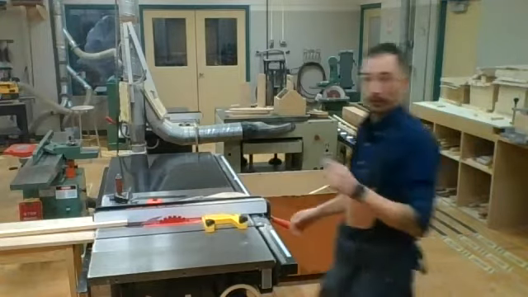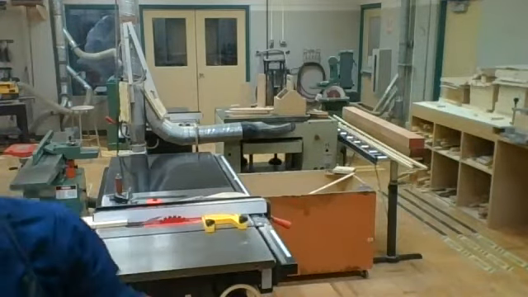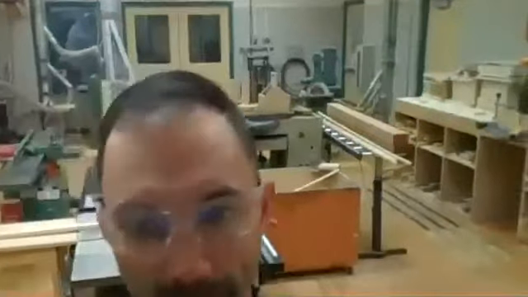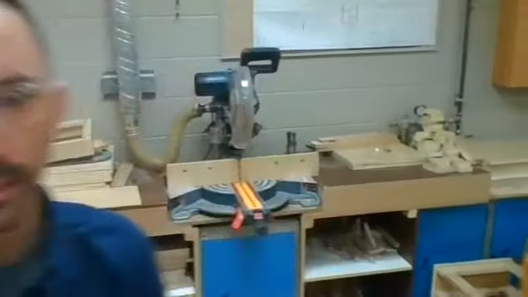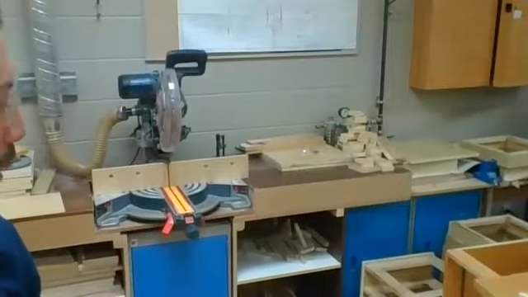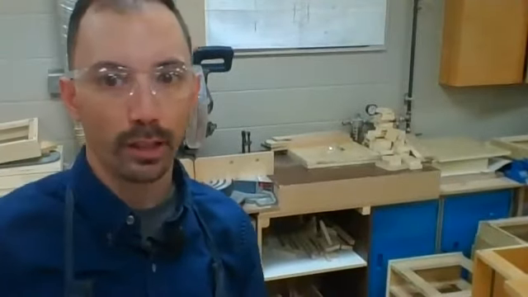So we got that board. So what we're gonna do now, we're gonna do a 180. I'm gonna set you on the table saw. All right, so you guys can see that there. What we're gonna do, we're gonna set up that stop block and start cutting some material.